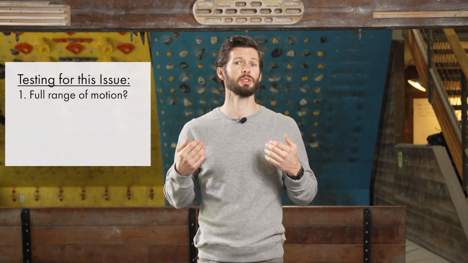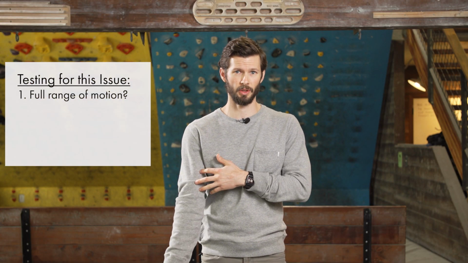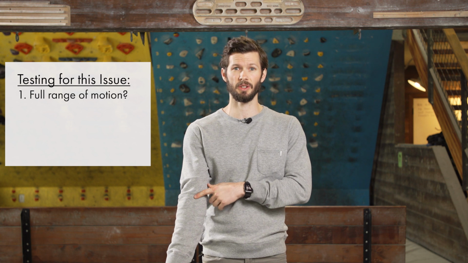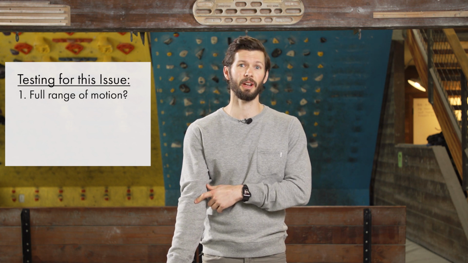To test this issue, we'll start with some of the less stressful tests and work our way up. Some of these may be basic, they may not reproduce your symptoms, but if the basic ones reproduce your symptoms, you probably shouldn't go further and you might need to get it checked out professionally. First, you should simply have full range of motion. If you notice that you can't even extend your elbow fully, that's not a great sign.